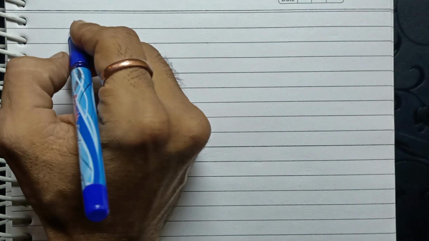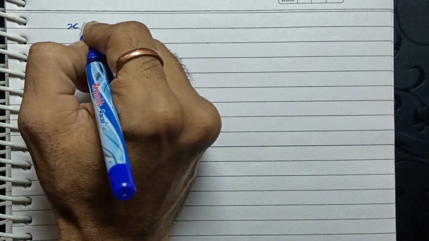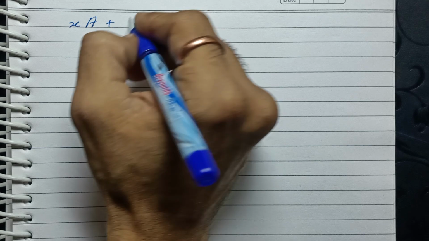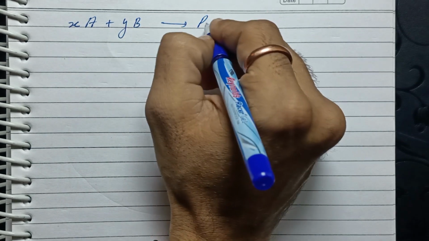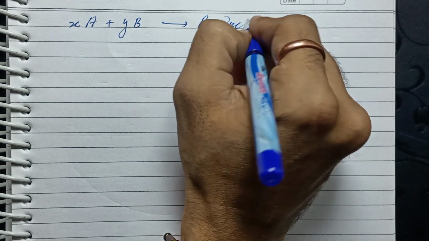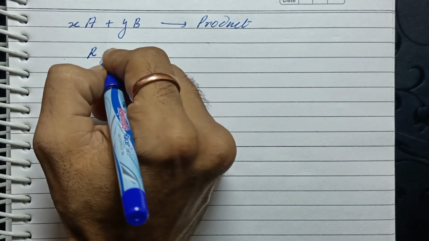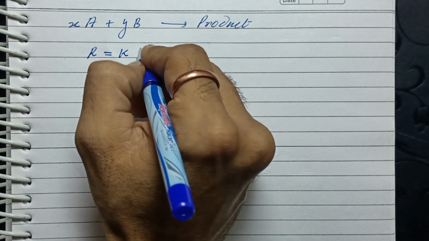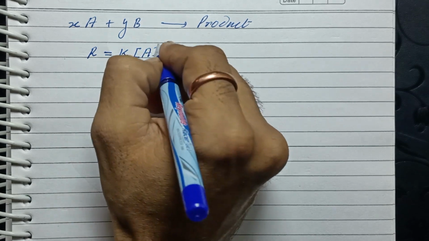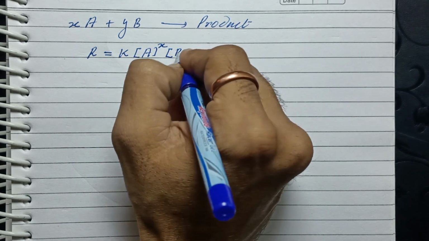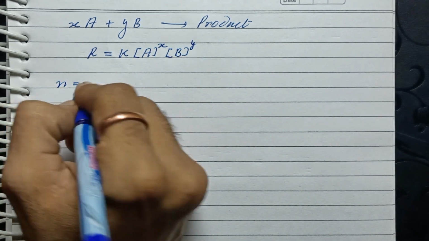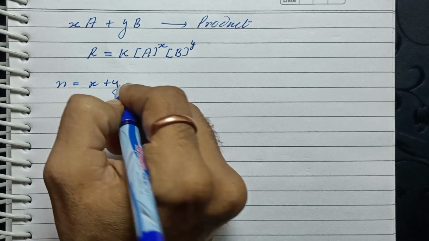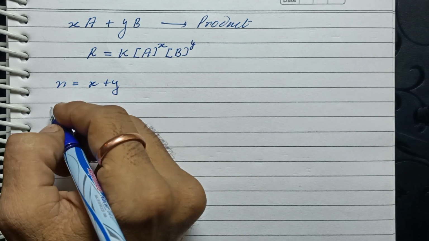Let us consider a reaction in general terms: X moles of A plus Y moles of B react together to form product. Then the rate is equal to some constant K, concentration of A power X, concentration of B power Y. Then the value of n will be X plus Y. This is the order of the reaction.